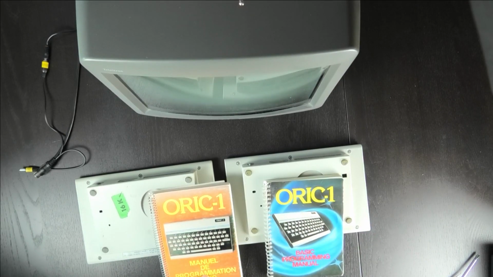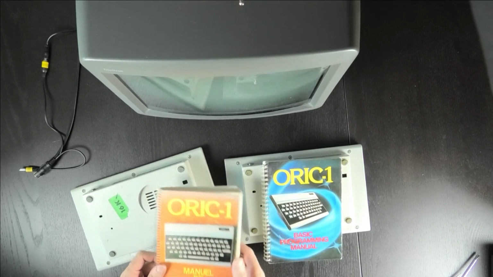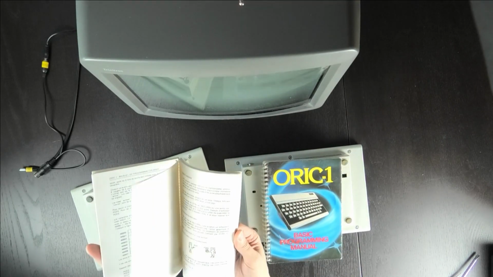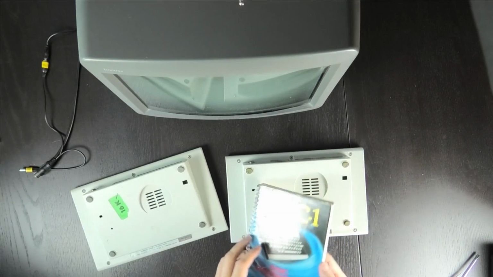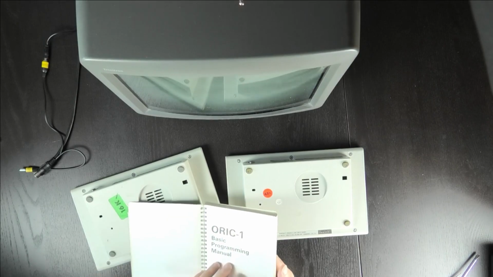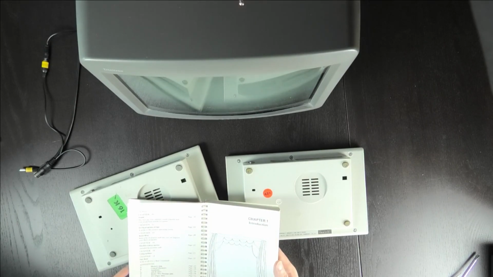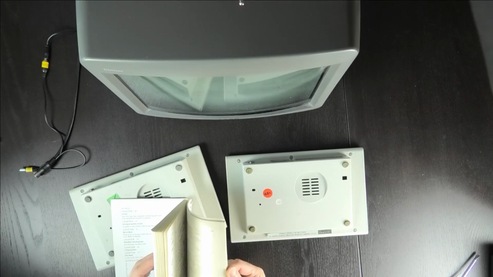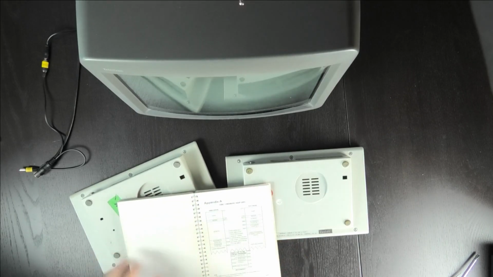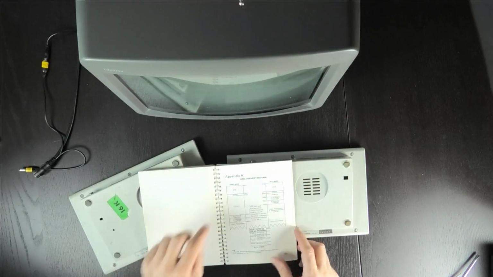So that one is a French version, that one is a British version, but it's pretty much the same thing. What's interesting to us is the annex. Appendix A, memory map, page 145. Oric 1 memory map.